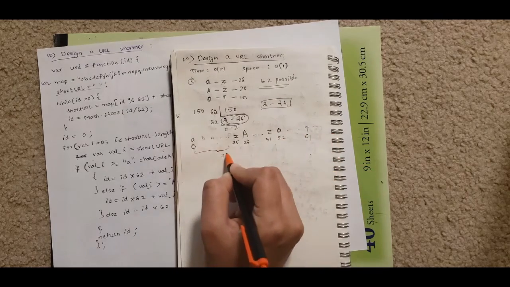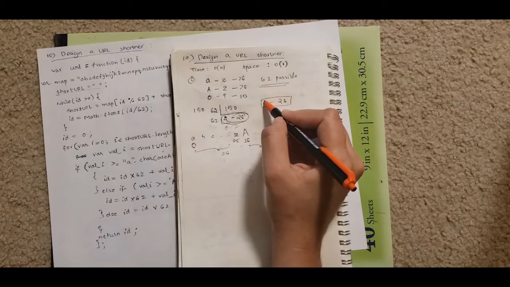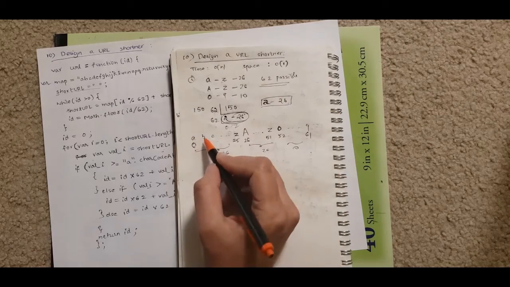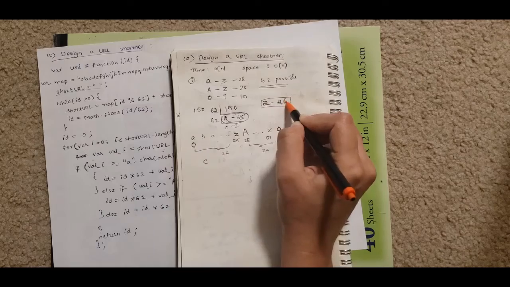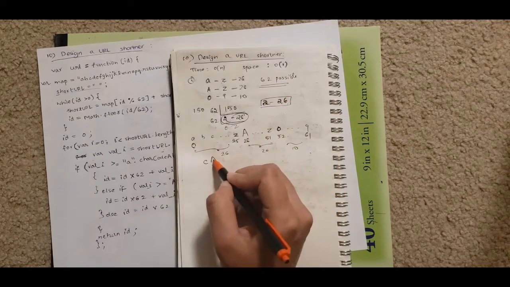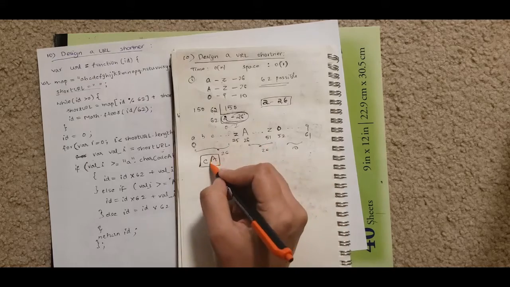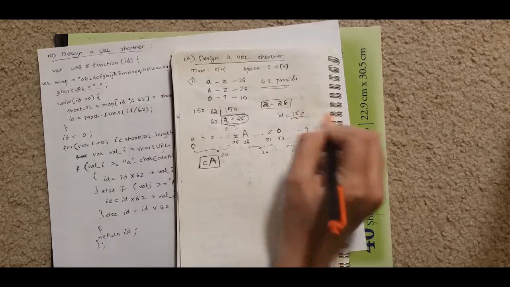So 26 characters, 26 characters and 10 characters. Now I see what is there in position 2. Position 2 is c, and next what is there in position 26, that is A. So this is the shortened URL. cA is the shortened URL of ID 150.